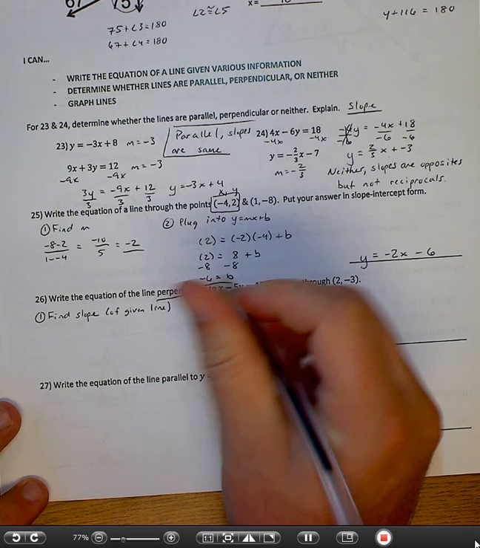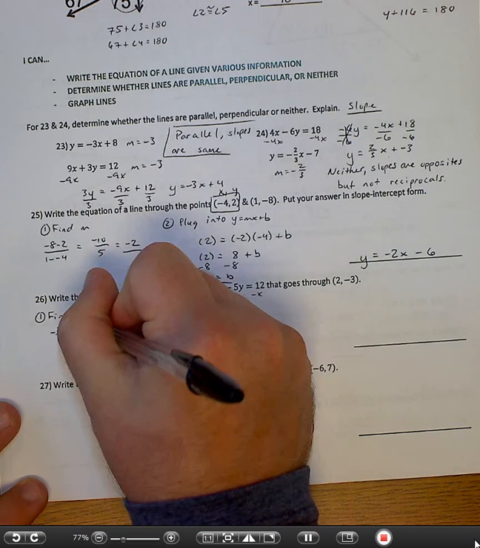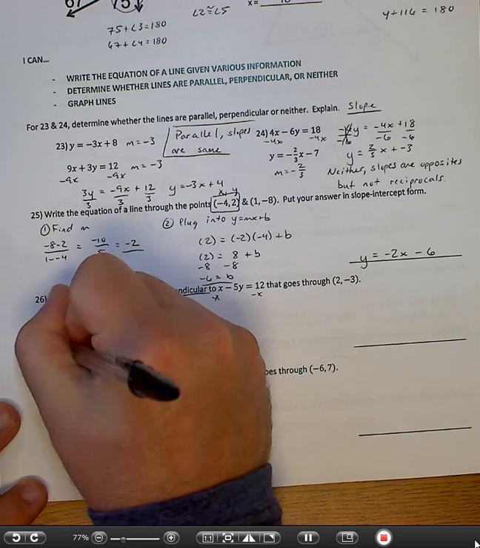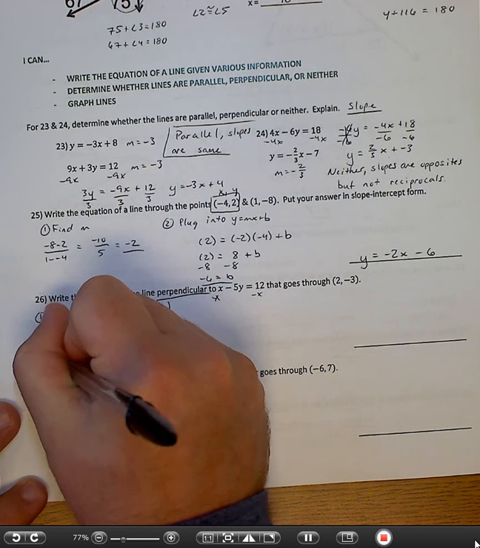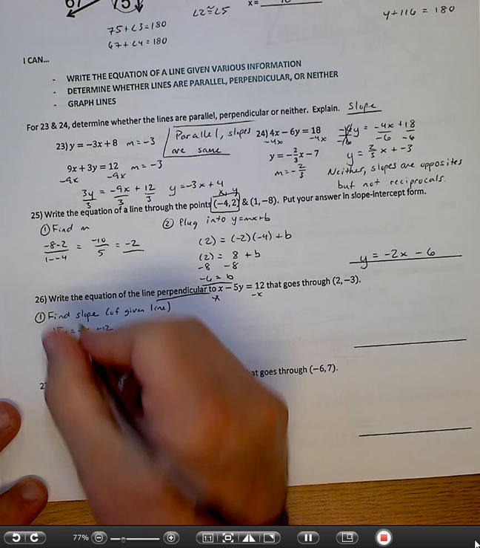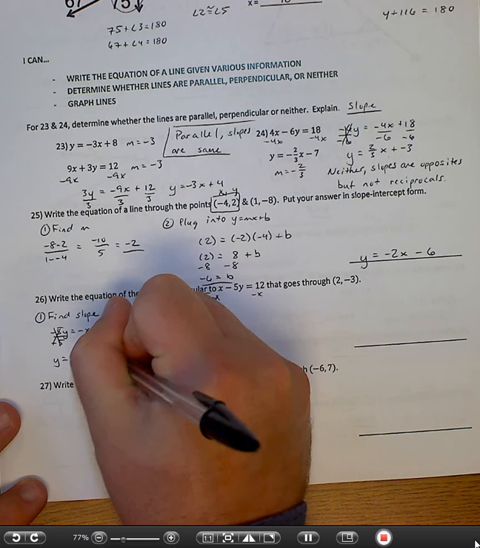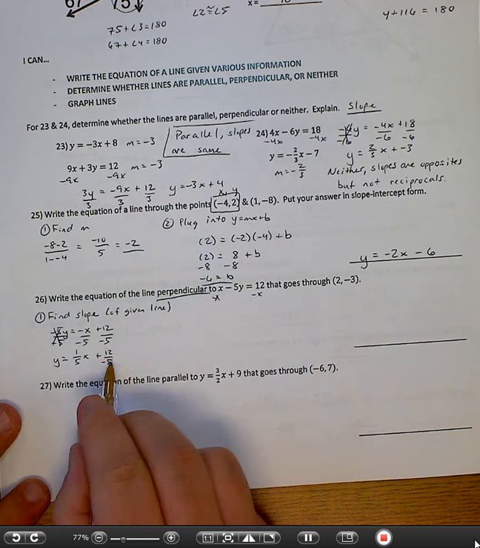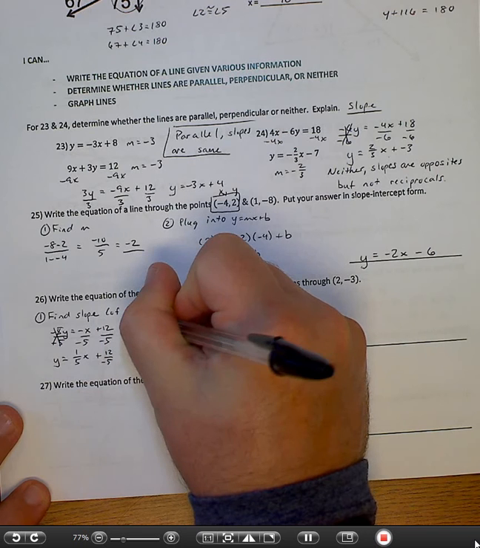So I have -5y equals -x plus 12. Divide by -5. I get y equals, negative divided by negative is positive 1/5 x plus 12 over -5. Don't really care about that because the only thing I wanted was the slope. So the slope of the given line is 1/5.